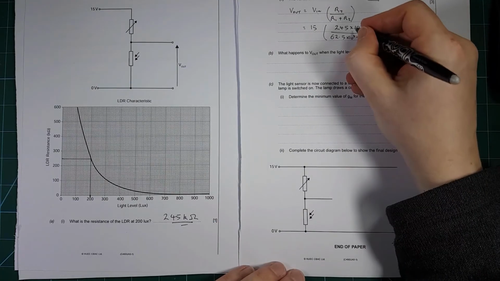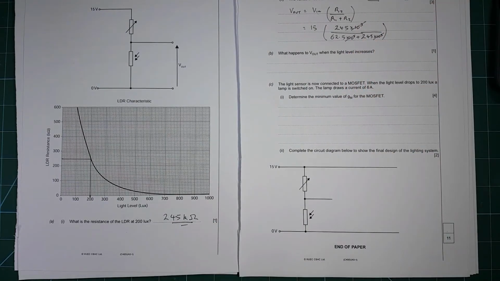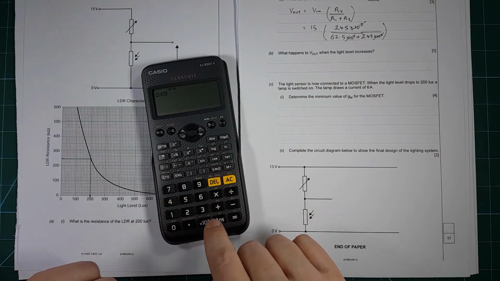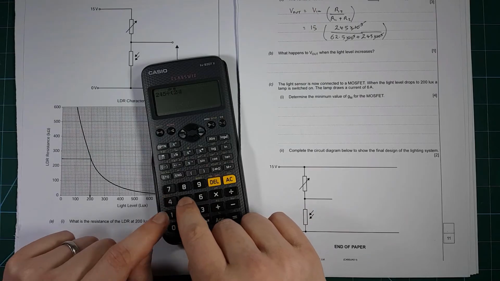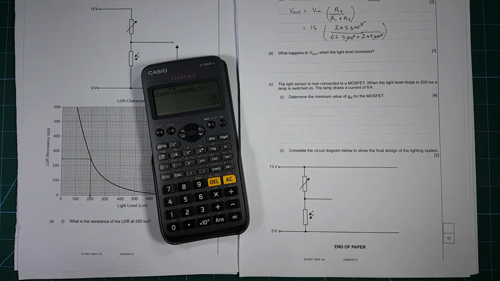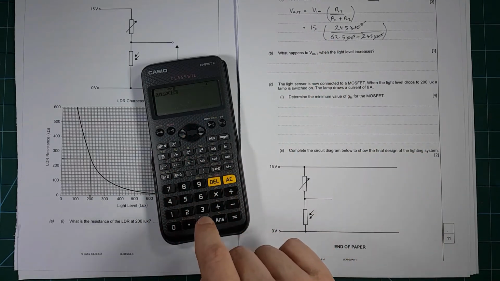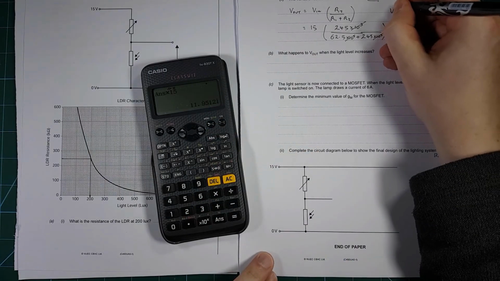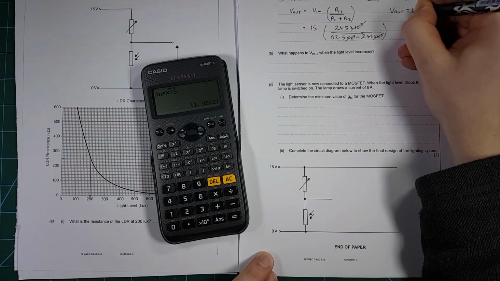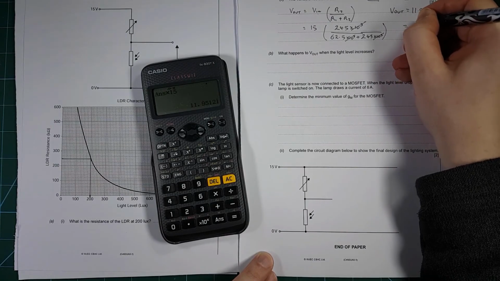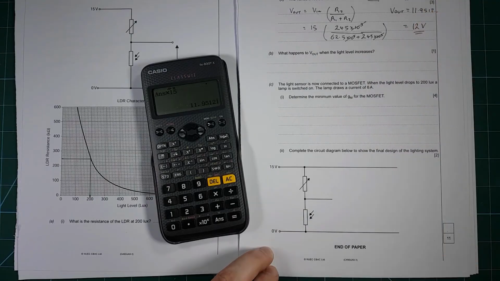So obviously the kilo ohms all cancel, and we can do 245 divided by 245 plus 62.5. Notice I put that in brackets, otherwise it won't calculate it for you properly. So that's the percentage, times that by 15 to get the value of V out. So V out is equal to 11.9512 ... So that's 12 volts to two significant figures.